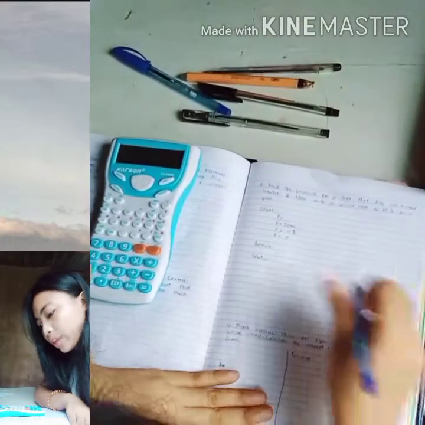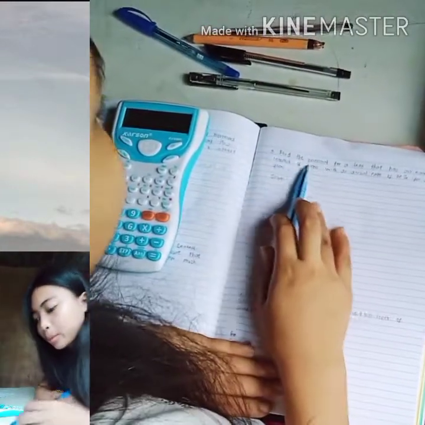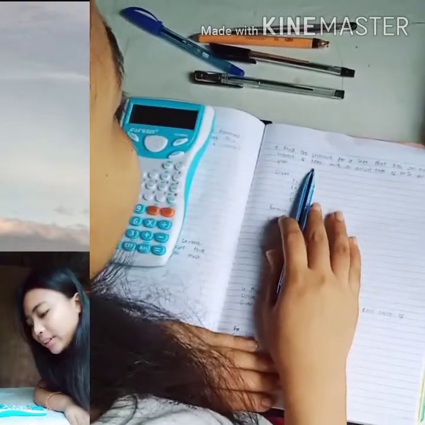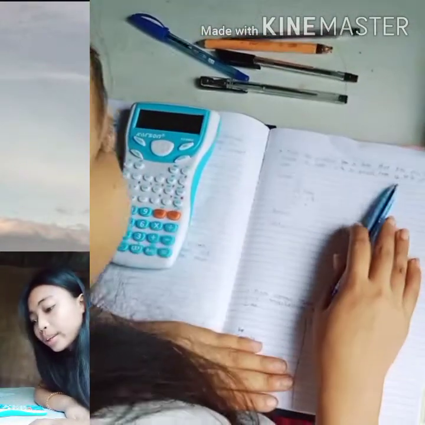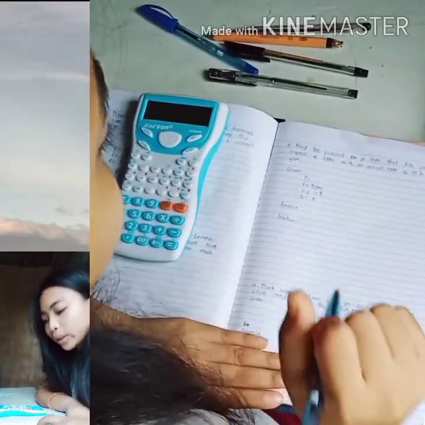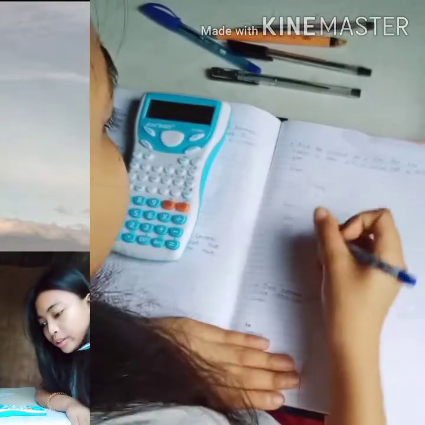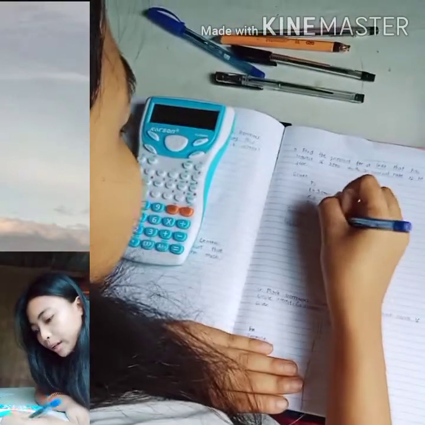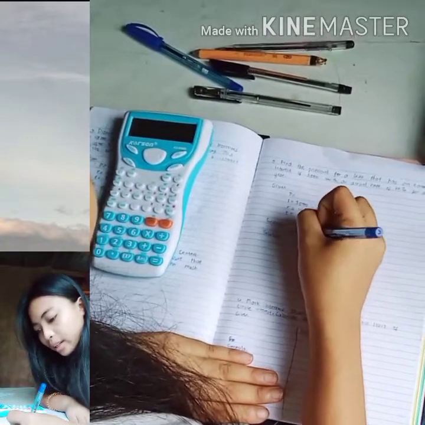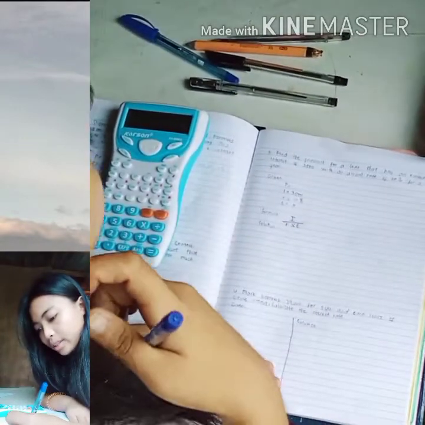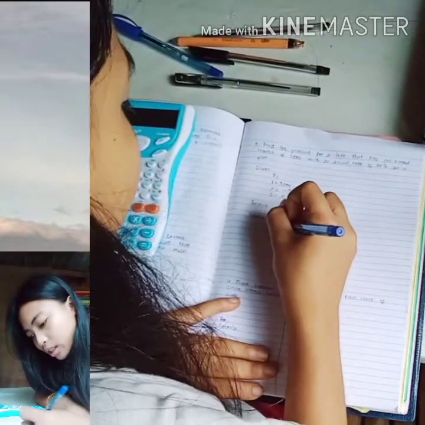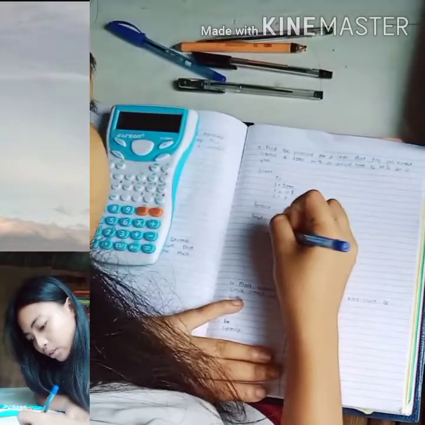So we have question number 5, or problem number 5. Find the principal for a loan that has an earned interest of 3,500 with an annual rate of 10% for a year. We're going to find out the principal for this problem. We have this formula: interest divided by the rate times time. Alright, let's move to the solution. We have the 3,500.